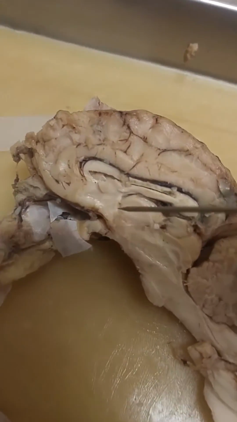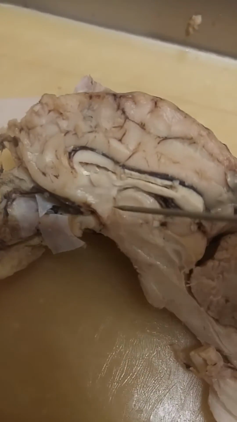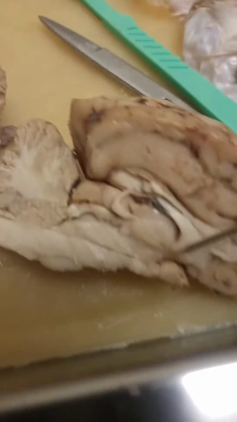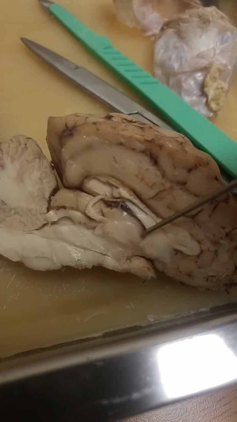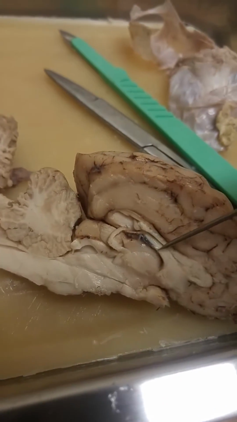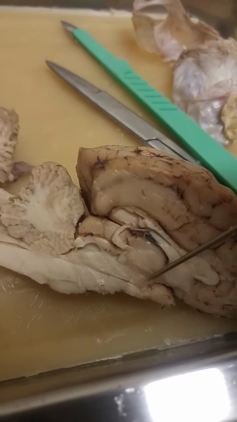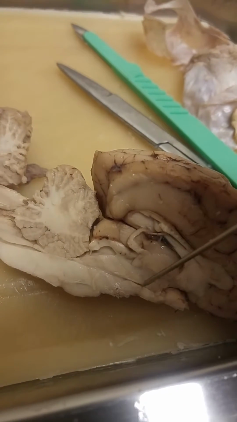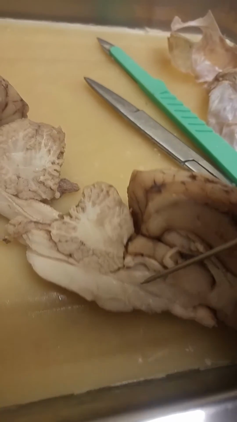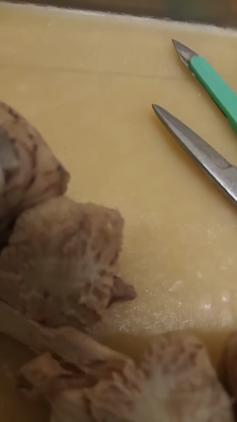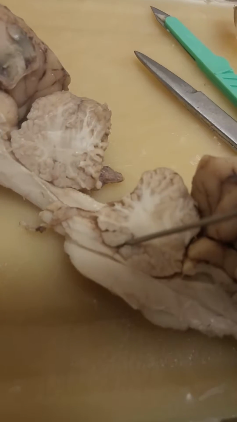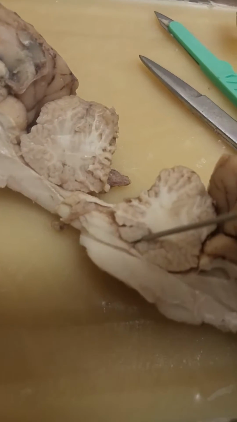The third ventricle runs here alongside the thalamus. Probably see it better right here. Here, the third ventricle is right here, and then the cerebral aqueduct runs down this way, through the brainstem, where cerebrospinal fluid flows. And then the fourth ventricle is down here, and it runs into the cerebellum.